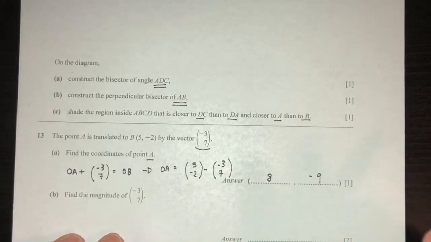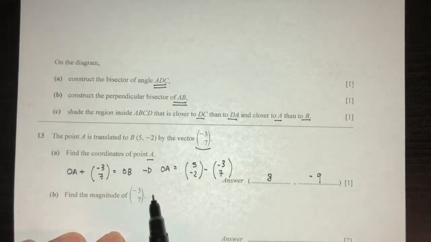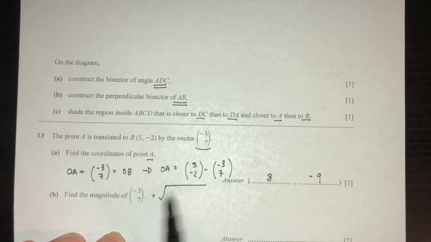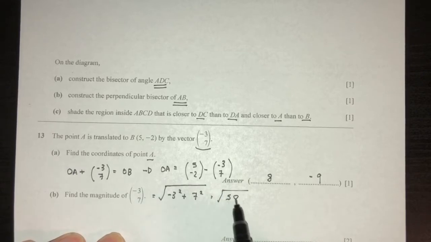Now for point B, find the magnitude of this vector. So use your formula, which is square root, first value squared plus 7 squared. That will be 58.